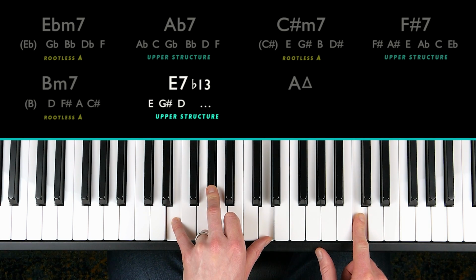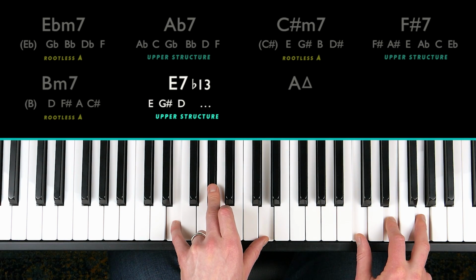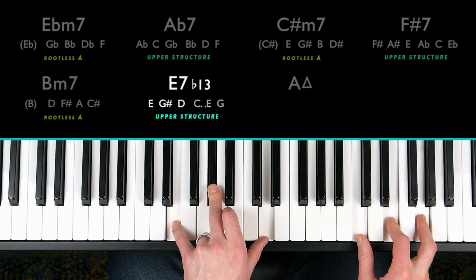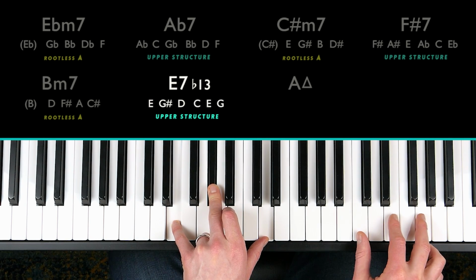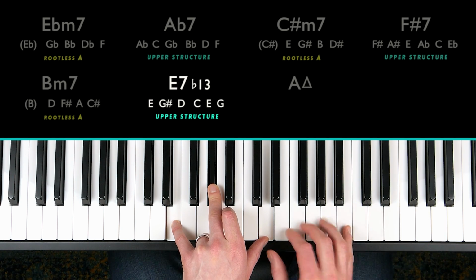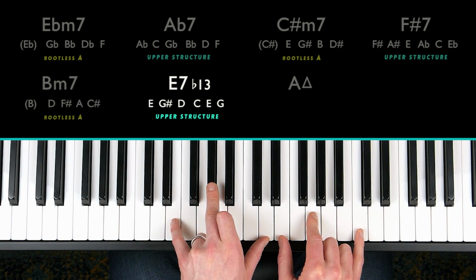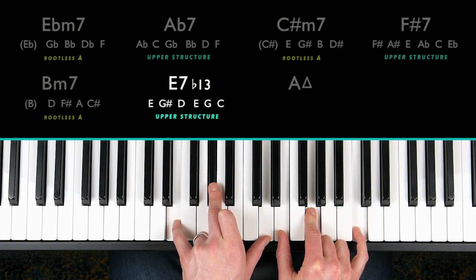Can you remember which triad we could use? So it's going to be a C major chord, but then we're going to invert it so that C is the top note. We'll play it like this. So how does that sound?